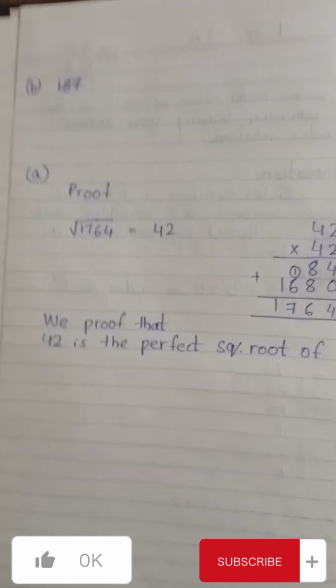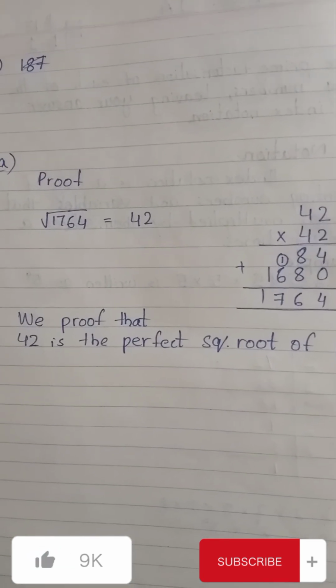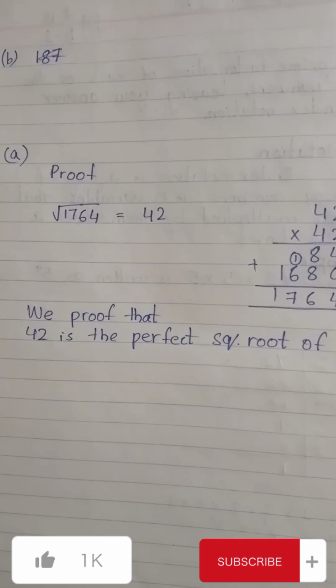I hope you all enjoyed. You all understood very well how to find the square root of any number.